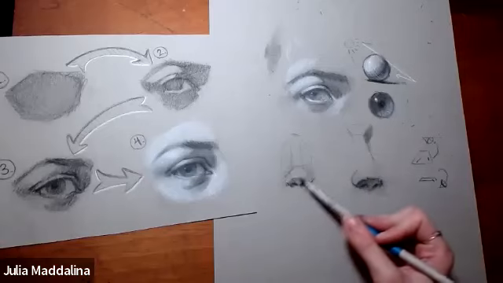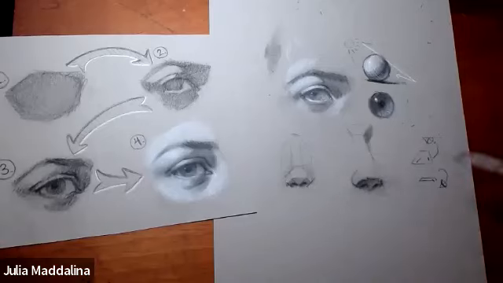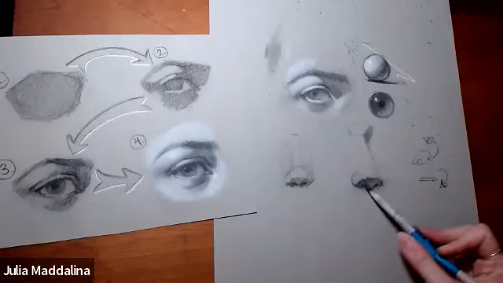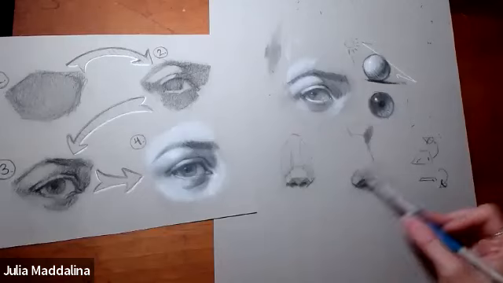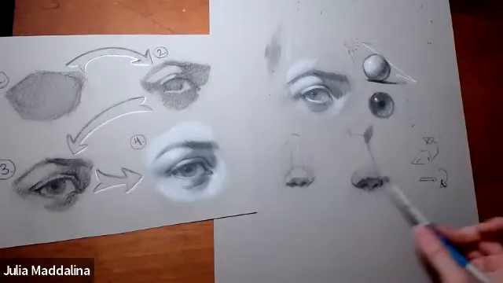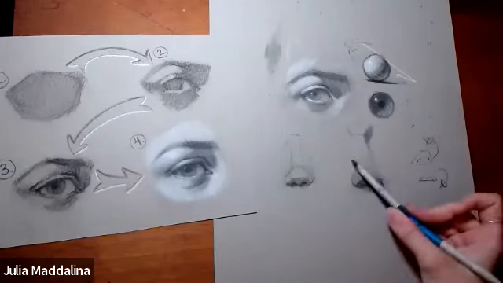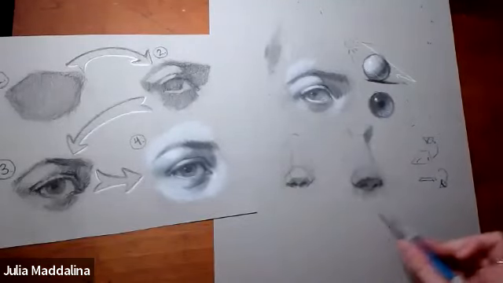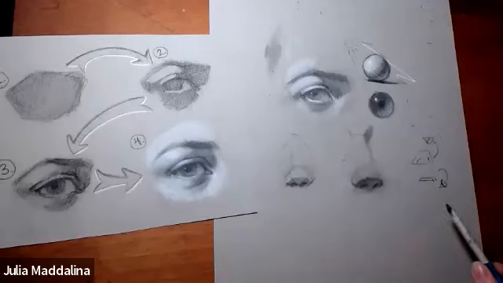But again, if the light is coming from above the model, this bottom part of the nose is always going to be in shadow. So I'm also going to use my blending stump to just add a little bit of darkness to the nose. And why is this, you may ask? This is because the nose is one of the reddest parts of the face.